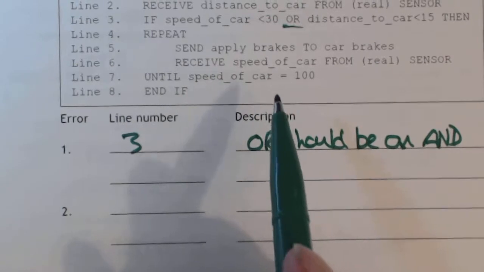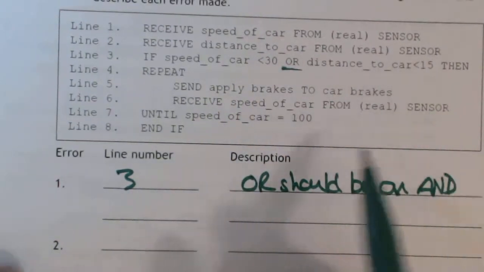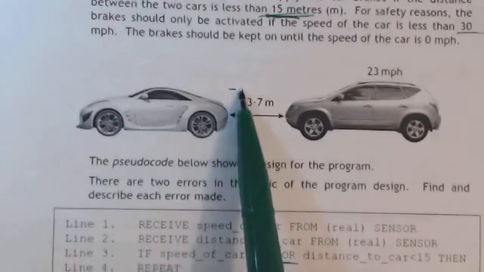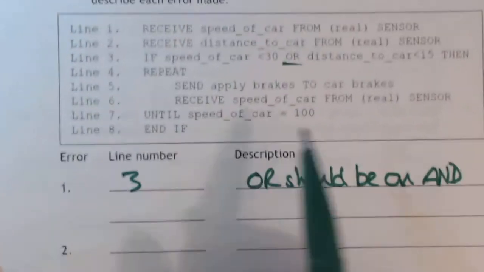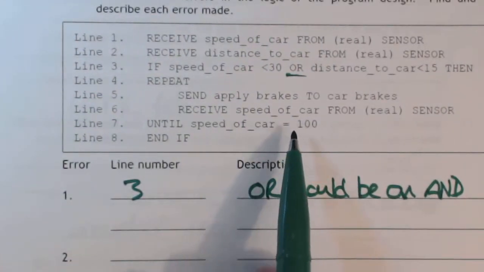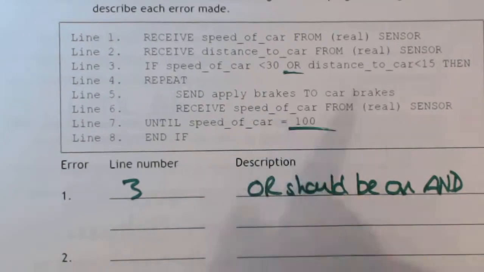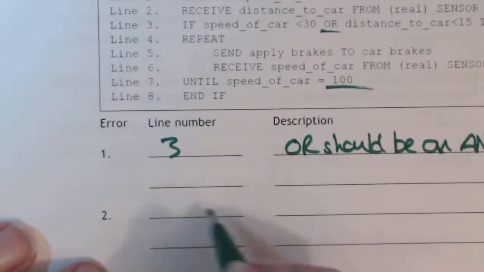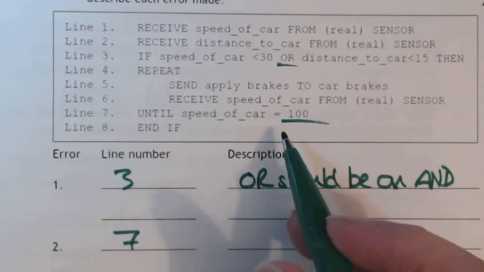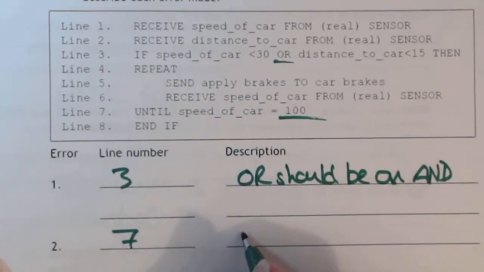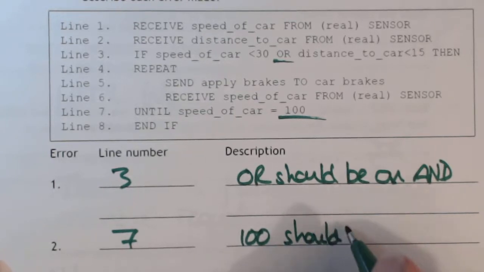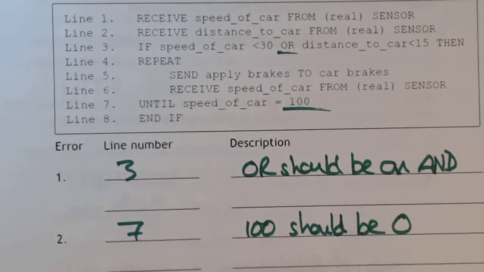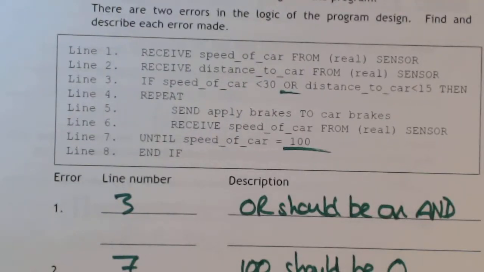And the last one is basically saying keep on braking. So it should be keep on braking until the speed of the car is 0. What they've done is say keep on braking until the speed of the car is 100 miles an hour, which can't be right. So this is line 7, until speed equals 100 should be 0. Right, and that's your 2 wee errors.